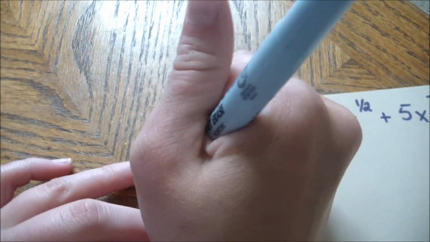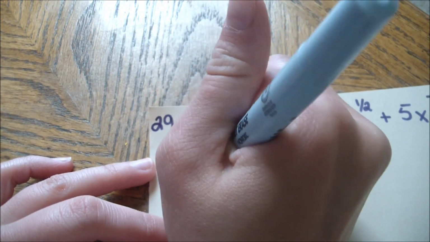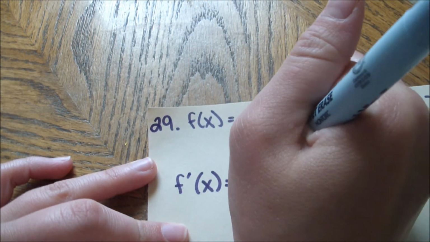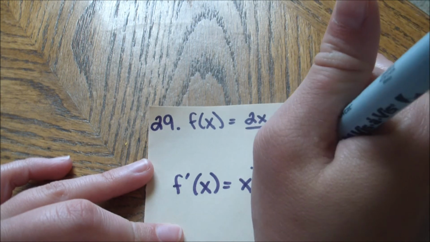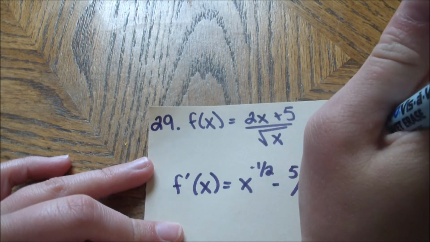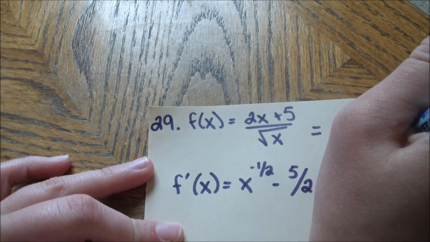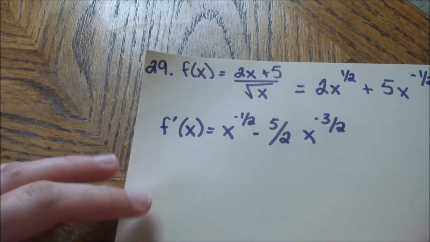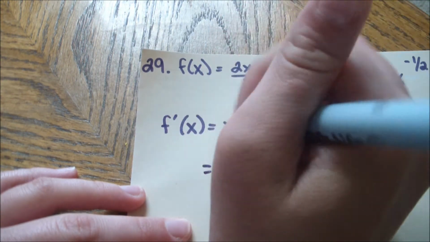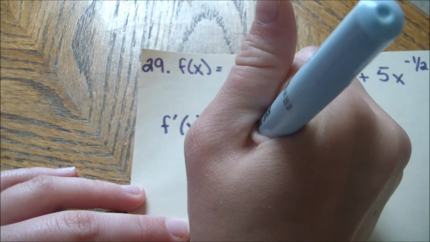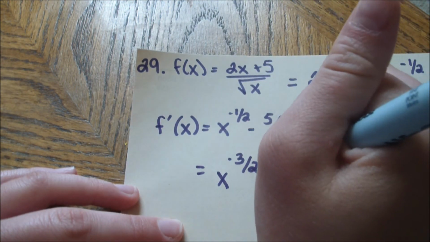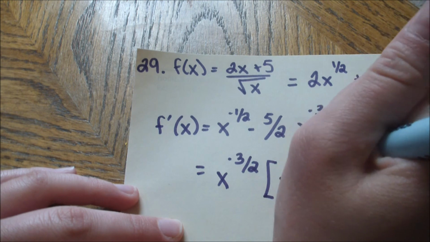So f prime of x equals x to the negative 1/2 minus 5 over 2 x to the negative 3 over 2, and that equals x to the negative 3 over 2 times x minus 5 over 2.